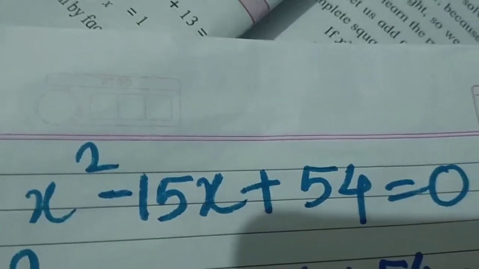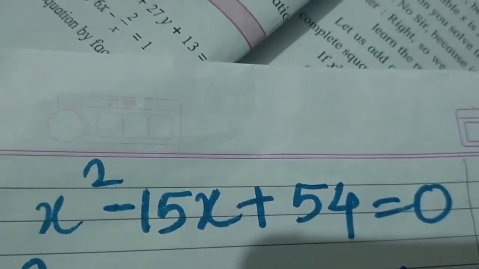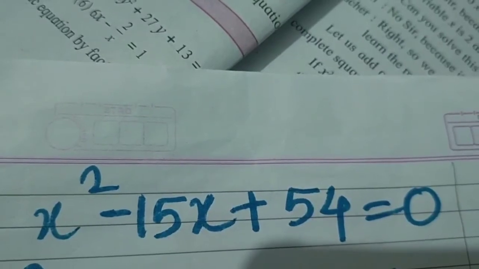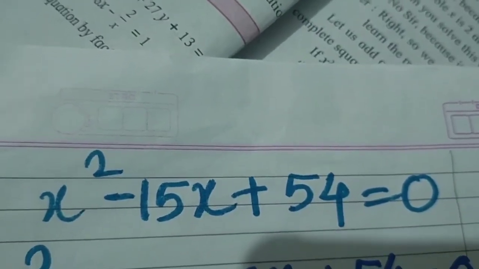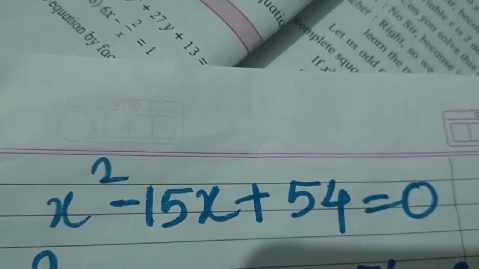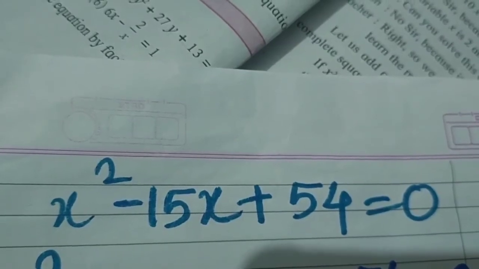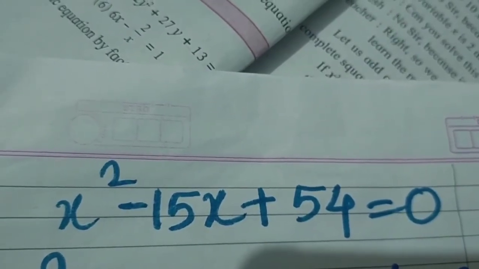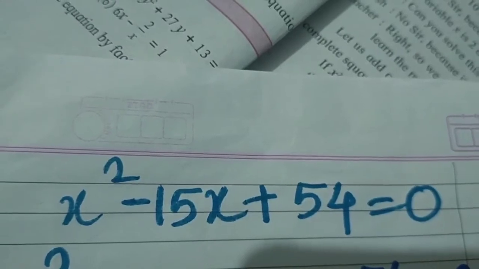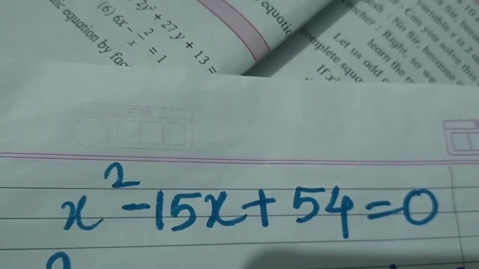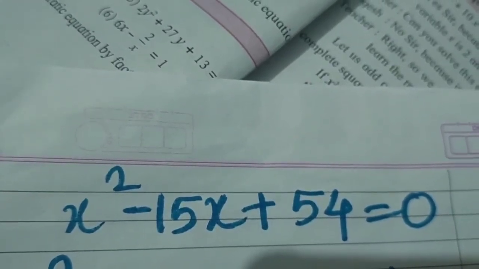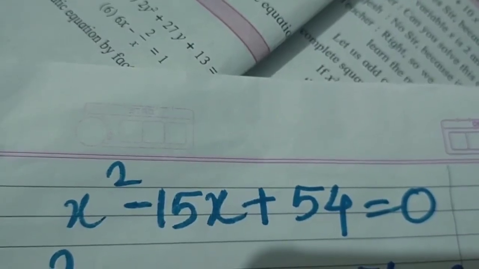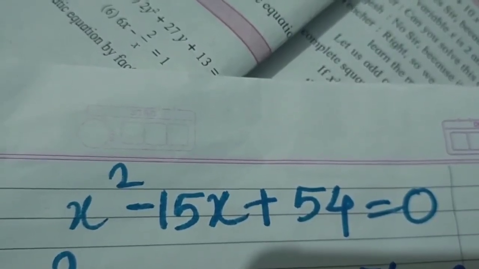Okay. Now we have to find out the roots of the equation x square minus 15x plus 54 is equal to 0. In 9th standard also we learned how to find the roots of an equation. For that we have to write the constant term beside.